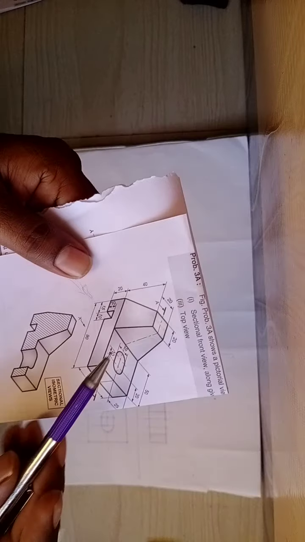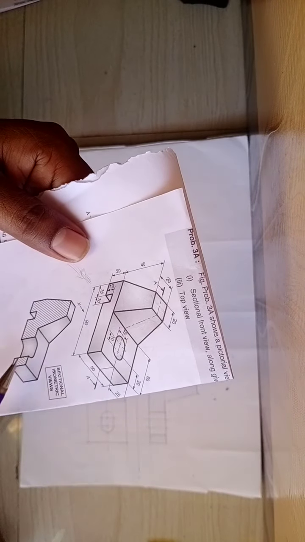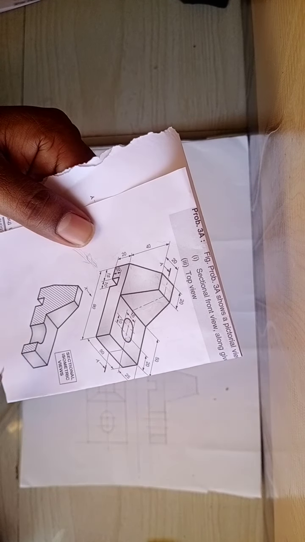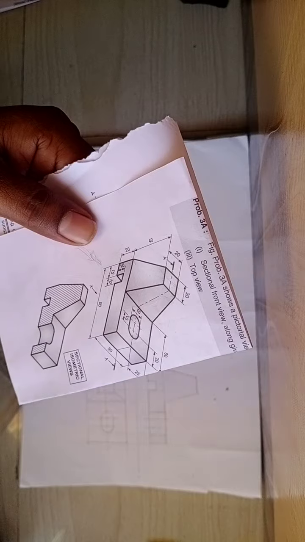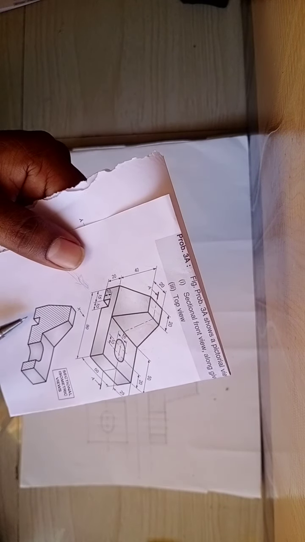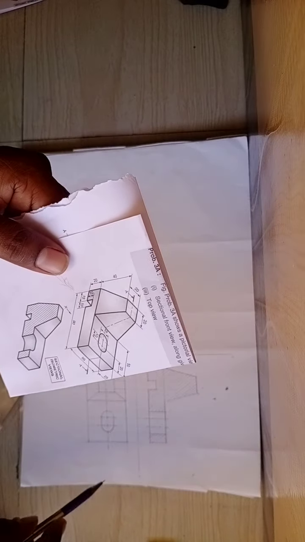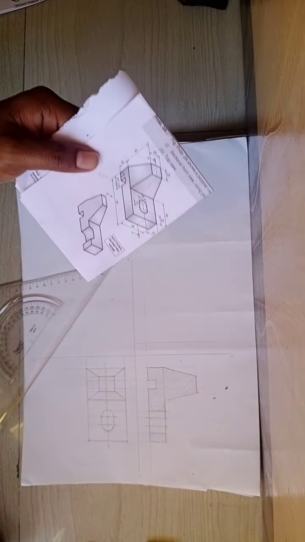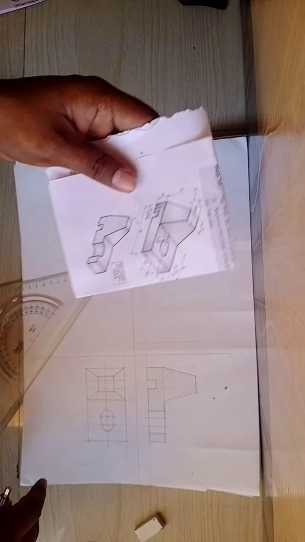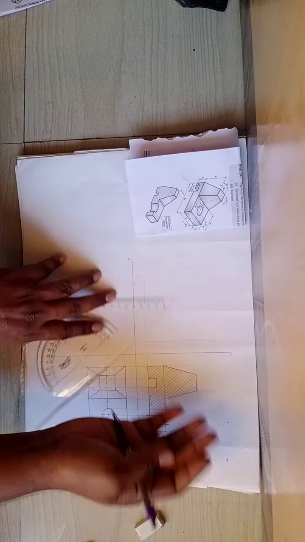See, when we are cutting this object along the plane AA, after cutting, this object will look like this. So this portion will be cut, and we represent it by the sectional lines. The angle of this sectional line is 45 degrees, and the distance between two lines is 2 mm. Like that, draw the sectional lines. Now we'll project all the points toward the side view.